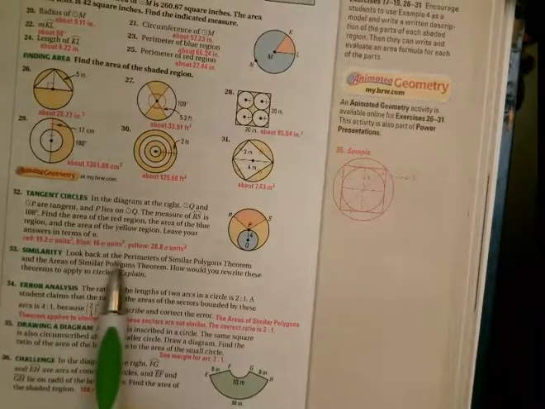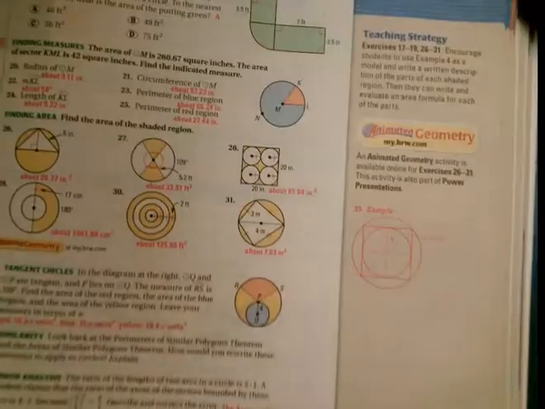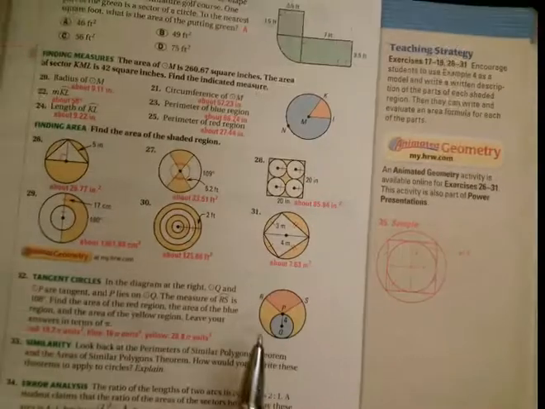Look back at the perimeters. Oh, I'm sorry. There we go.